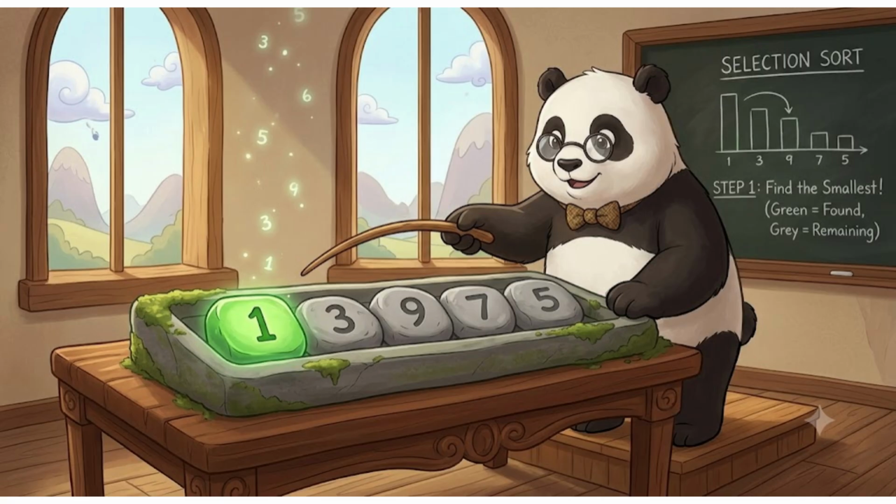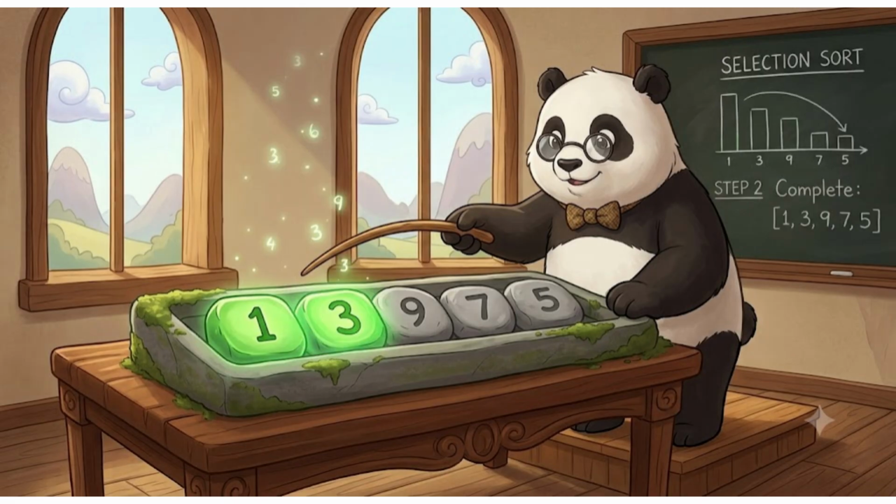Selection sort keeps doing this. Search the unsorted part for the smallest number. Put that smallest number into the next position on the sorted side. In the end, all numbers are arranged.